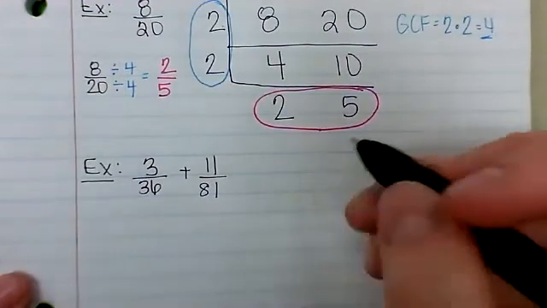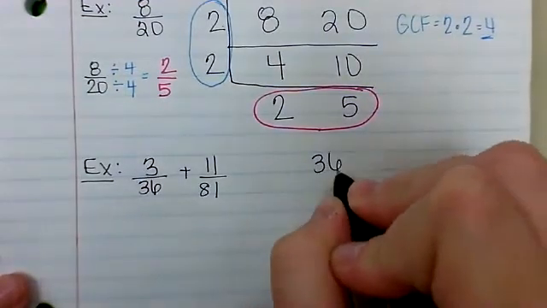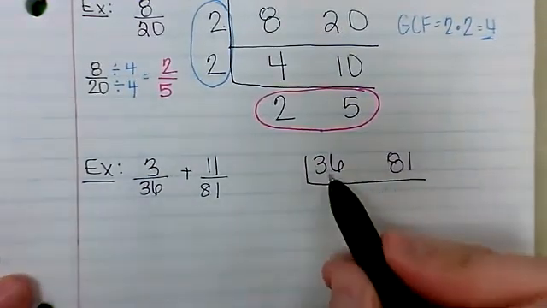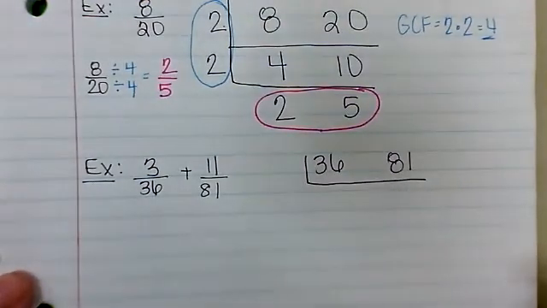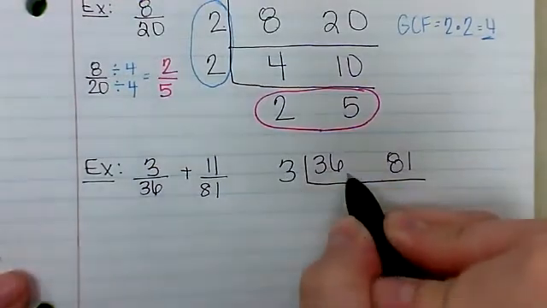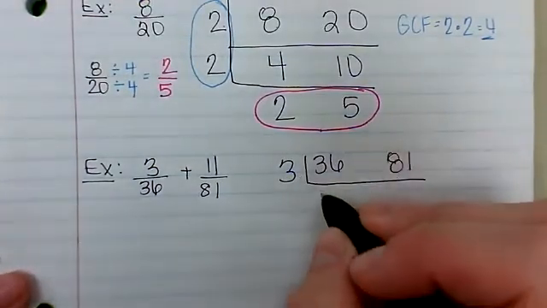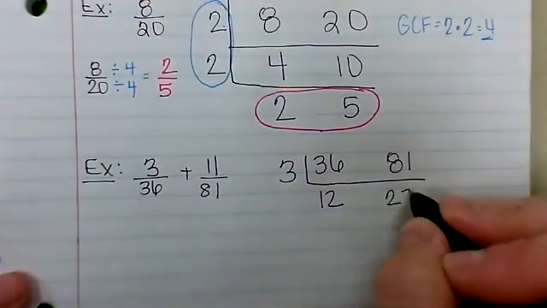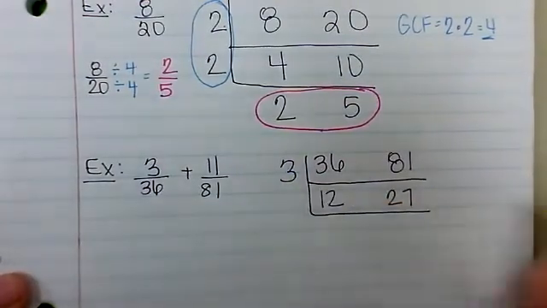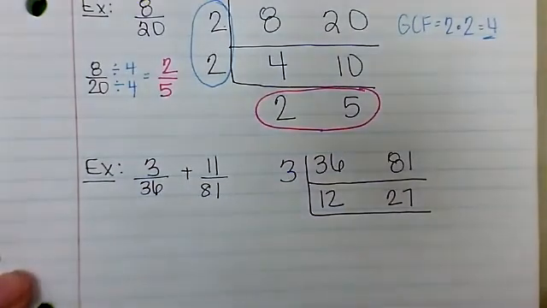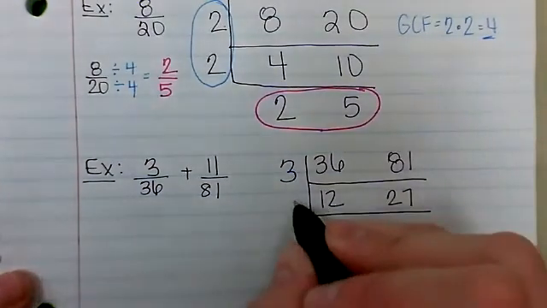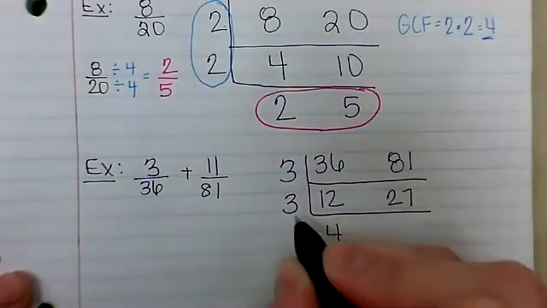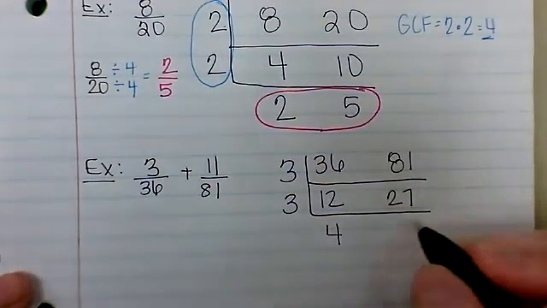Okay, so I'm going to do my upside down cake method. 36, 81, and let's divide. What number will go into 36 and 81? Well, that's 3. 36 divided by 3 is 12. 81 divided by 3 is 27. What number can go into 12 and 27? Well, that's 3. 12 divided by 3 is 4. 27 divided by 3 is 9.